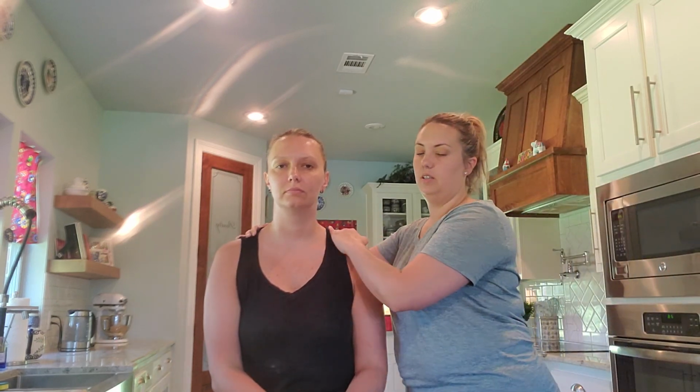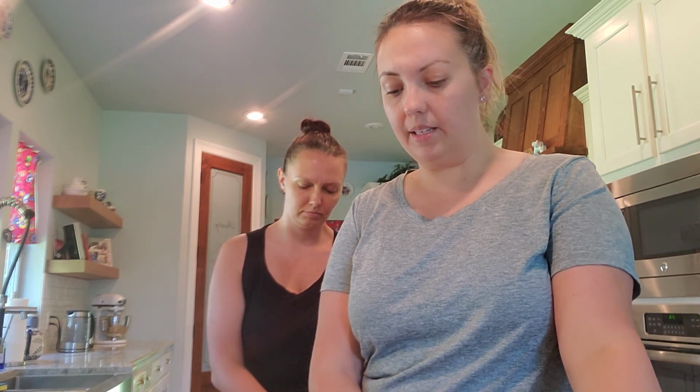Now we're going to do cranial nerve 11. I'm going to ask my patient to shrug her shoulders against resistance. Okay, symmetric, strong contraction of the trapezius muscles. Now I'm going to ask my patient to turn her head against my resistance. Okay. Strong contraction of the sternocleidomastoid muscle on the side opposite the turned face.